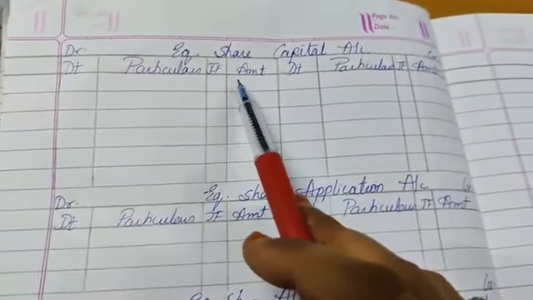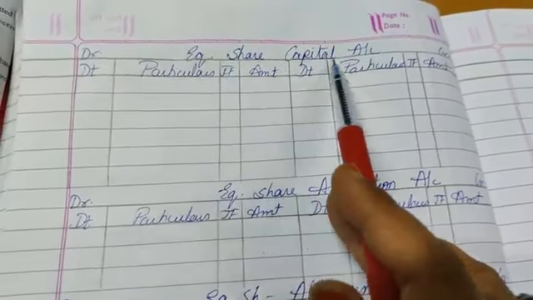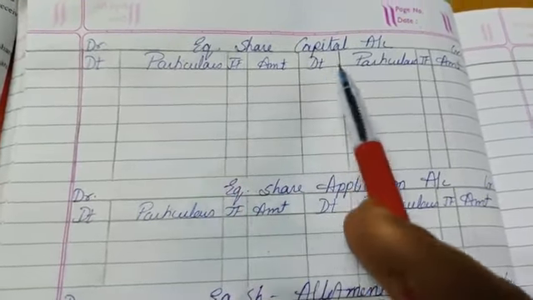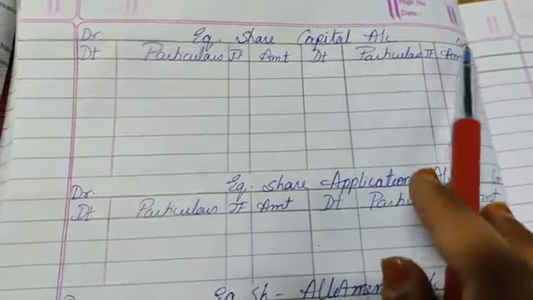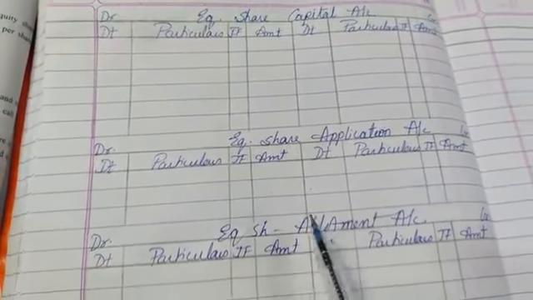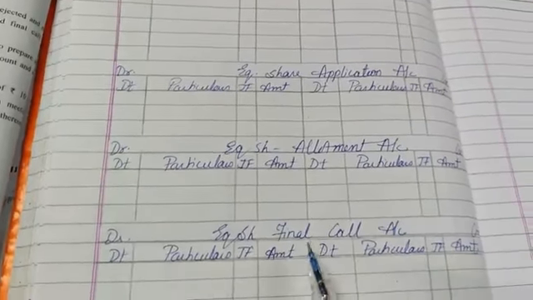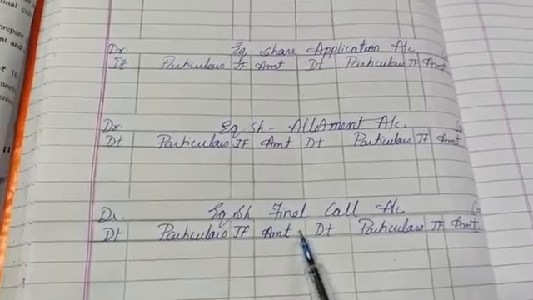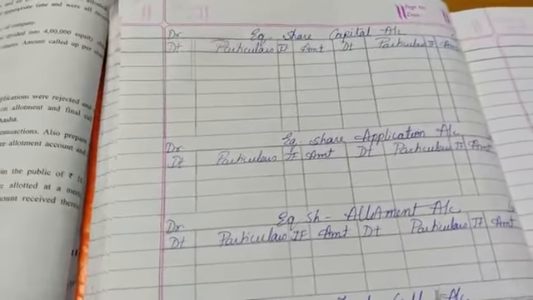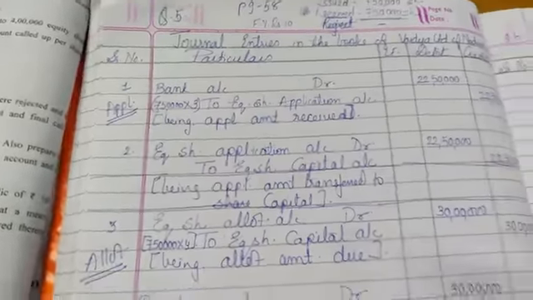Fine. Then here they have told us to prepare the accounts. So equity share capital account, date, particulars, JF, amount, this is your debit side, date, particulars, JF, amount, this is your credit side. Same way, equity share application account, equity share allotment account and equity share final call account we have to prepare. Fine. This will be just similar to ledger posting. Clear? Now see, we will start.